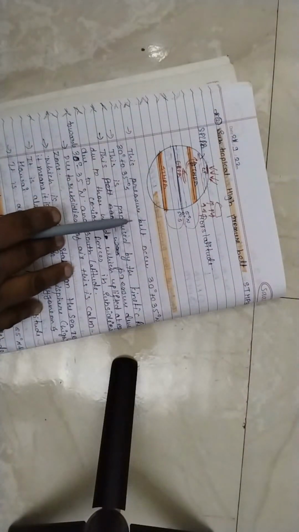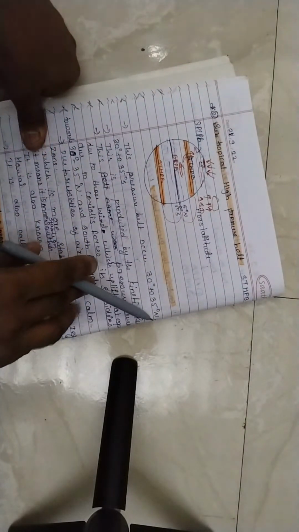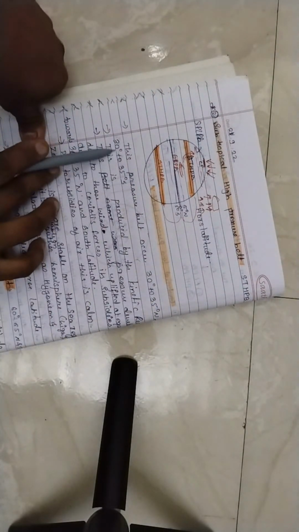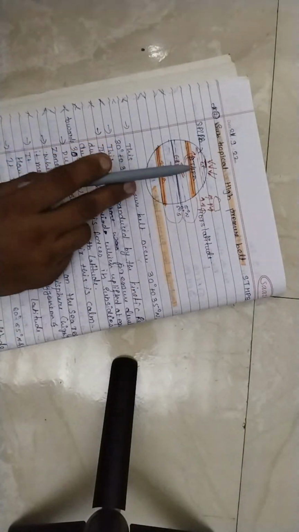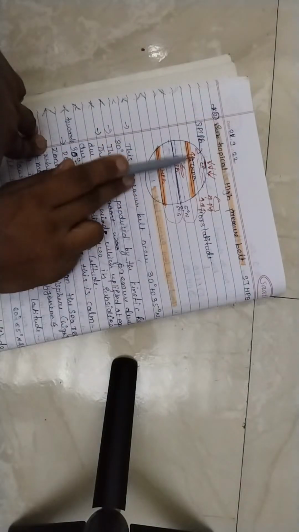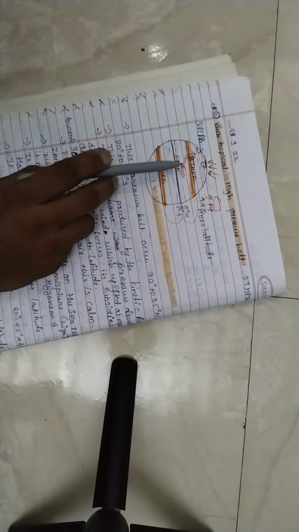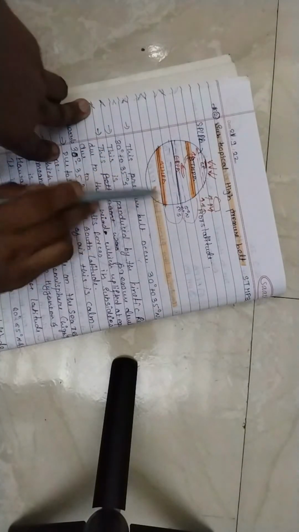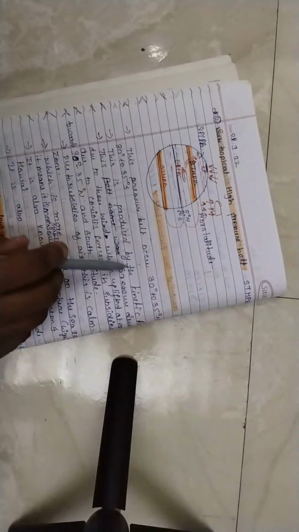This pressure belt occurs 30 degrees to 35 degrees north and 30 degrees to 35 degrees south. The subtropical high pressure belt mostly occurs in the 30 to 35 degrees north and 30 to 35 degrees south. Okay, and this is produced by the kinematic reason.